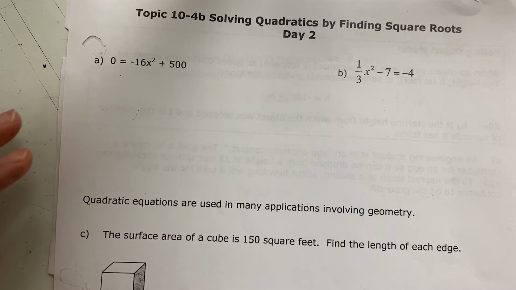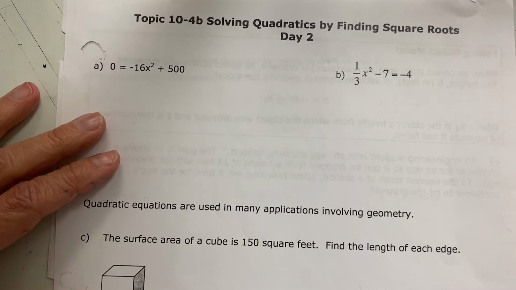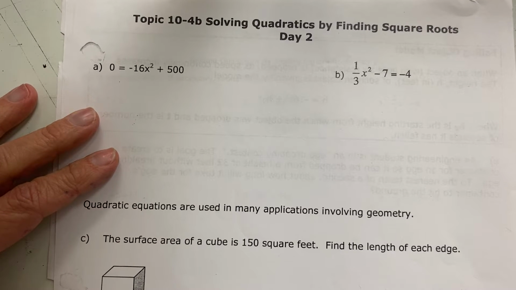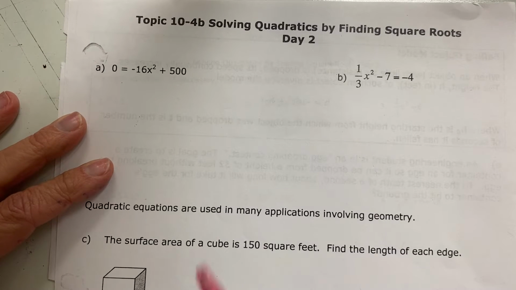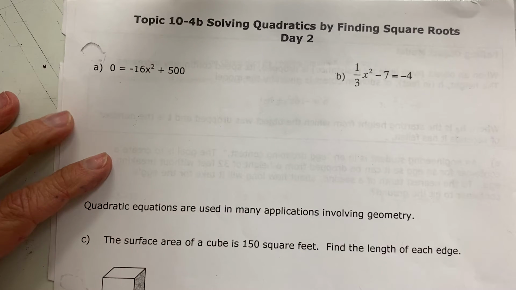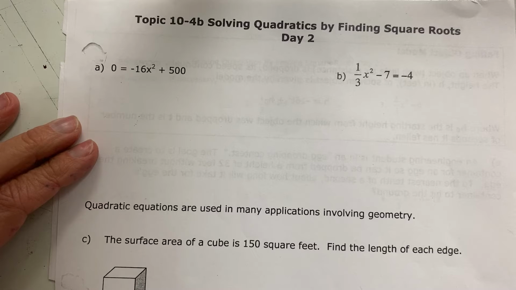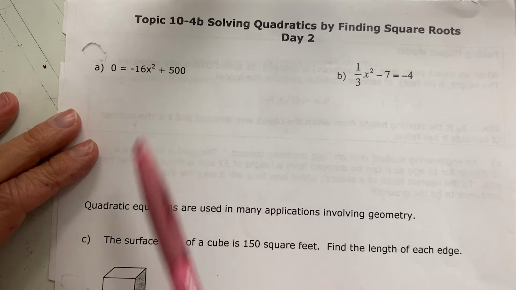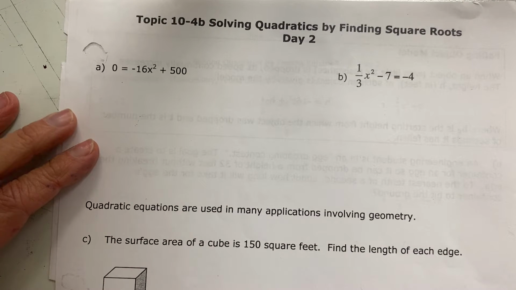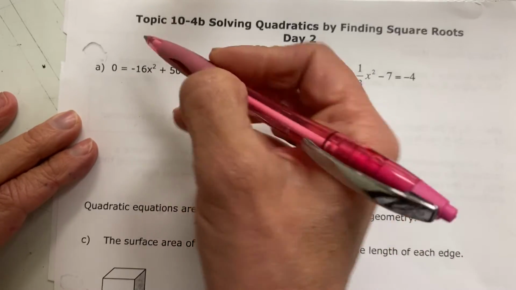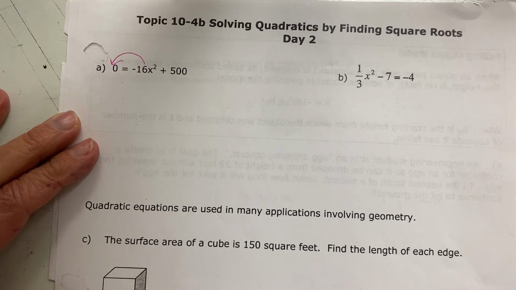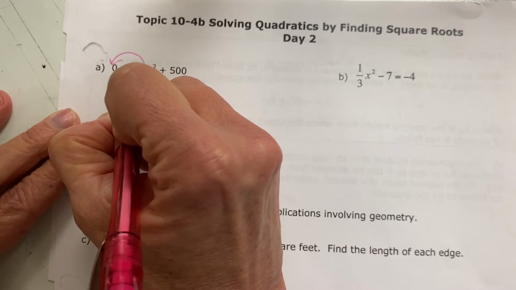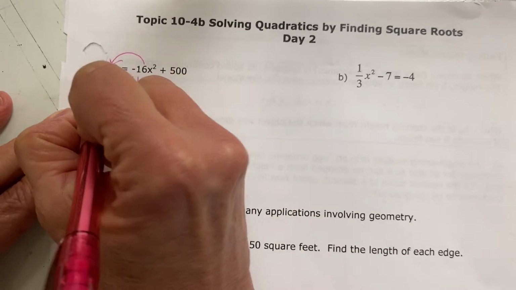We are going to talk about solving quadratics by finding the square roots. This is pretty much a review of what we talked about yesterday. This is when we do not have the linear term, the bx. We want to get everything on one side, so I'm going to bring this negative 16x squared over to the other side. I'll add 16x squared to both sides.